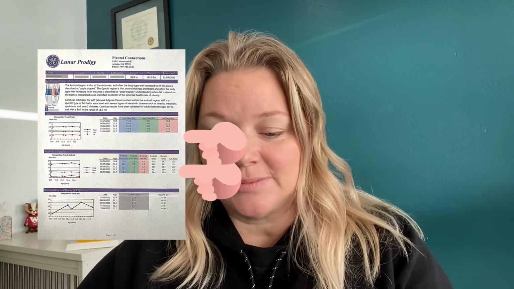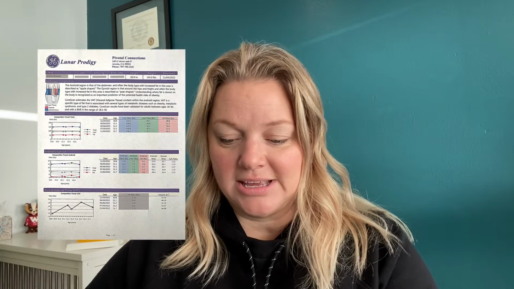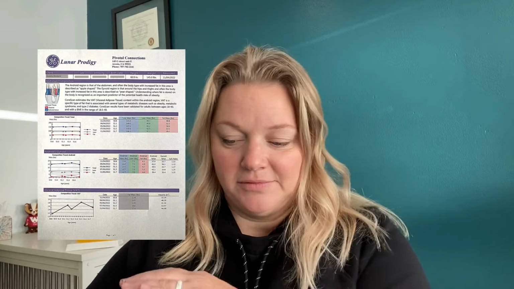I will say that. So for the total and the android and gynoid sections there in those little purple boxes, that's the same information as on the previous pages, just put in graph form. Then if you go down to the visceral adipose tissue, or VAT, you're going to see graphed what your VAT is by age, and also the volume, the total pounds, and the date of your scan.